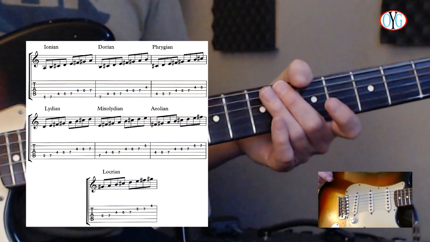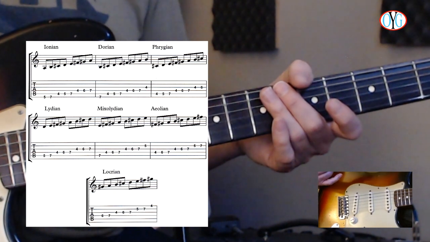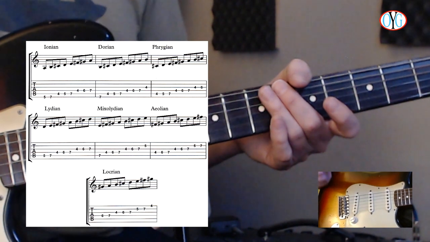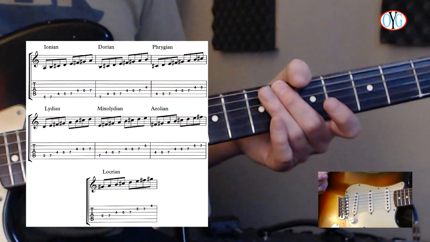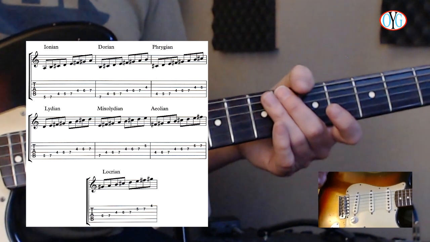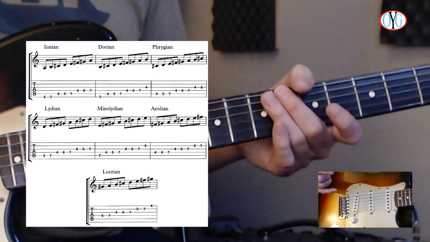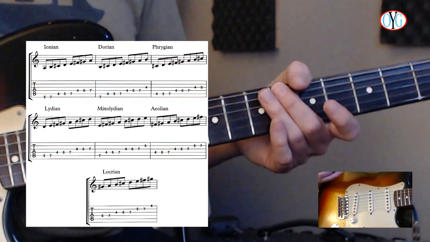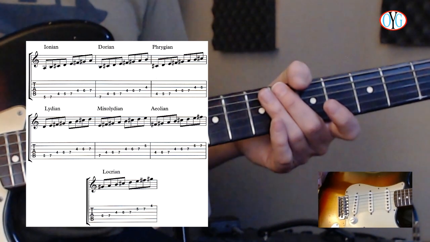Run through these yourselves as well and see how it works. It's very straightforward and very easy to understand. Each mode is a scale unto itself with a little bit different character, a different mood than the others.